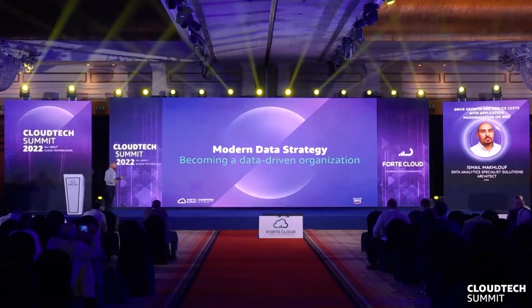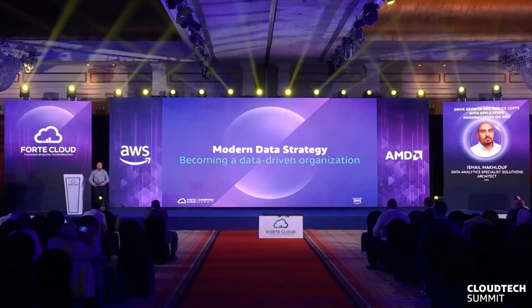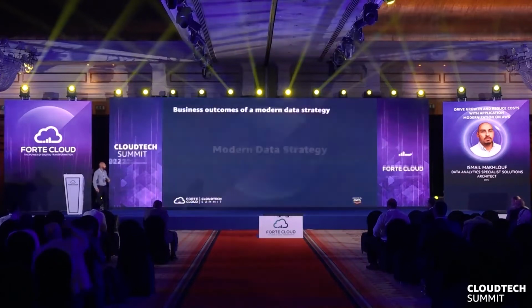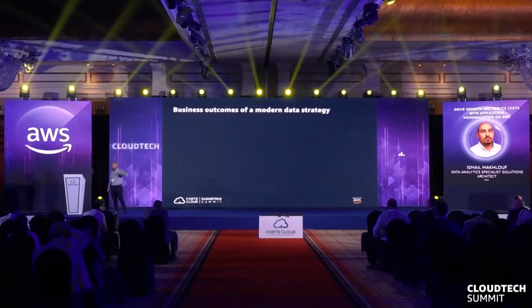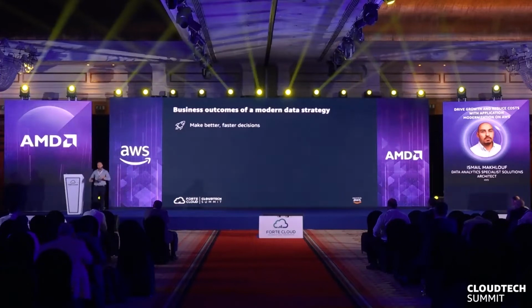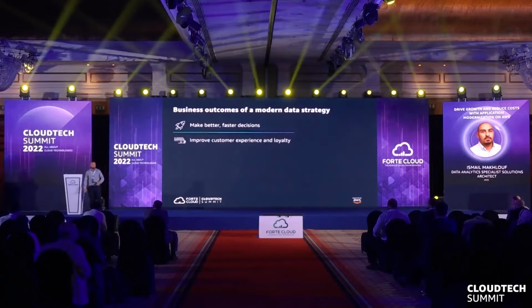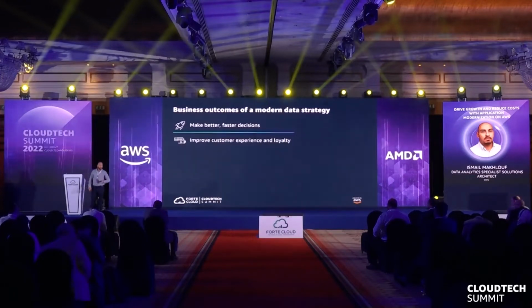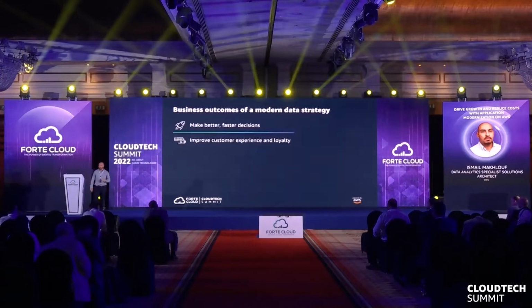Well, it starts with really building a modern data strategy, right? You need a strategy so that you can become data-driven. And that data strategy has a couple of business outcomes that need to be in place. The first is whatever strategy is in place needs to help you make better and faster decisions. The second, you need to be able to improve customer experience and loyalty, reduce churn rate, reduce customer acquisition cost, improve your CX and CSAT and NPS scores.